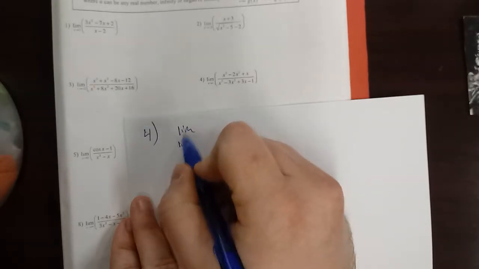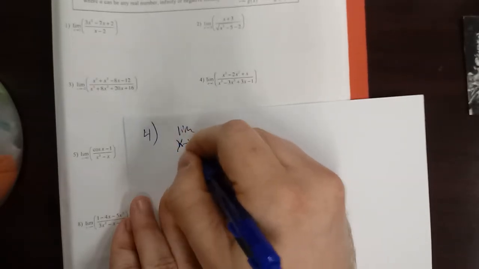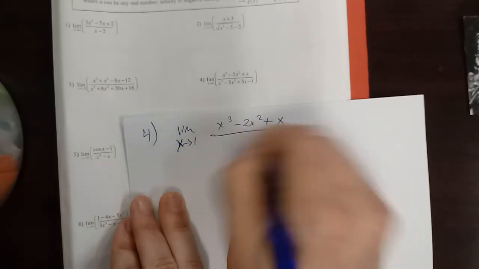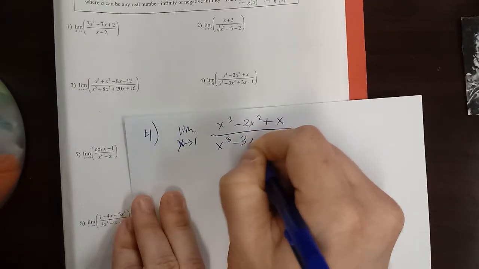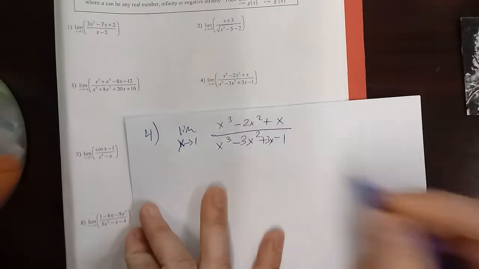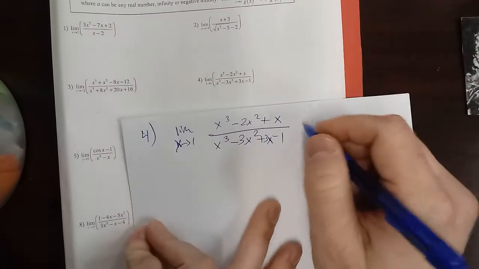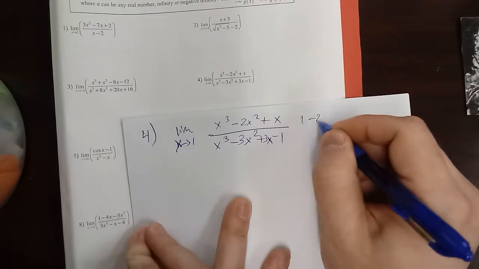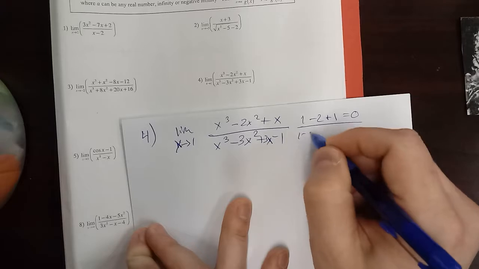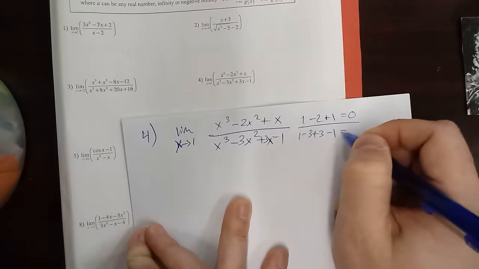Oh no, I was going to write the limit as the limit as x goes to 1. Let's see. All right. So I plug in some 1s. Let's see what we get. 1 minus 2 plus 1. Oh, surprise, it's 0. Then on the bottom, 1 minus 3 plus 3 minus 1. Oh, it's 0.